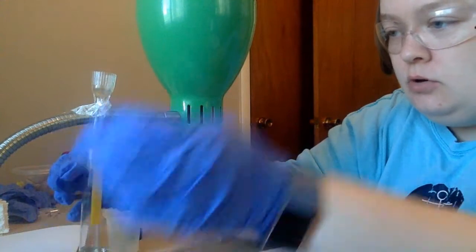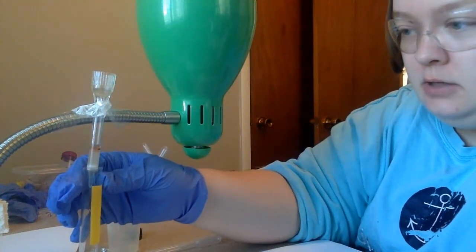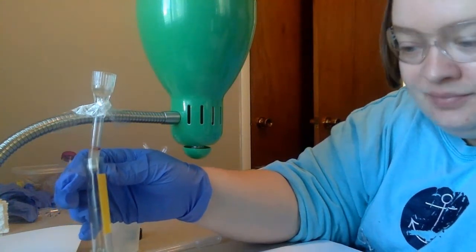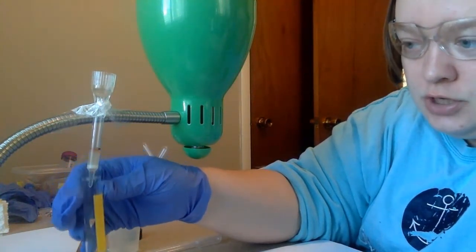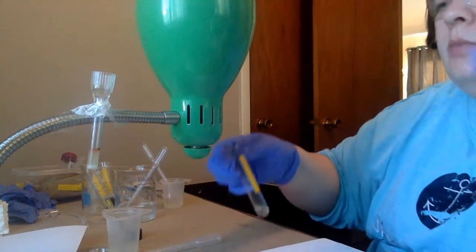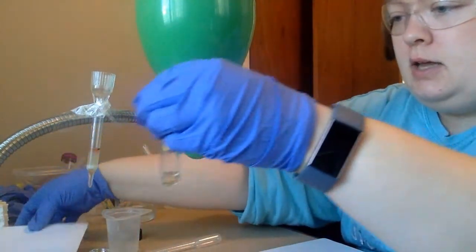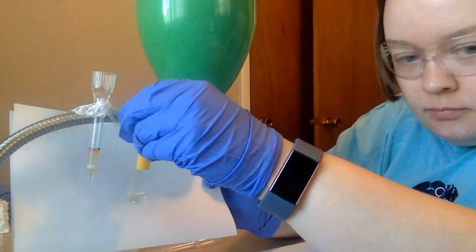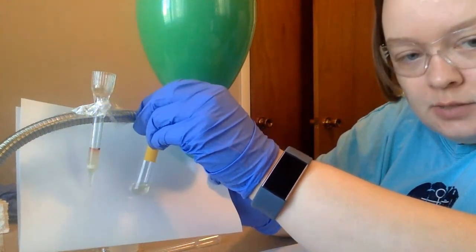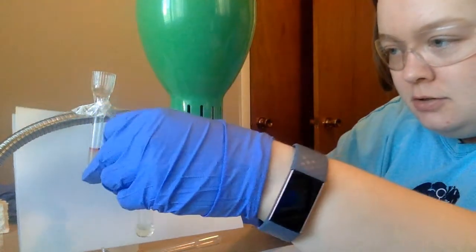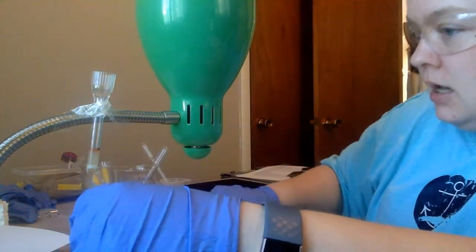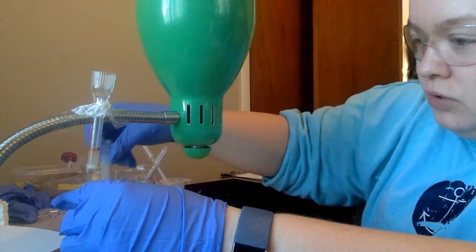And I will hold it up here as soon as it stops dripping to let you see the color. This is a very bright, almost clearish yellow substance that I'm catching here. So this is a brightish yellow substance, and we can start seeing some color collecting at the top. So it looks like this is separating out really well.